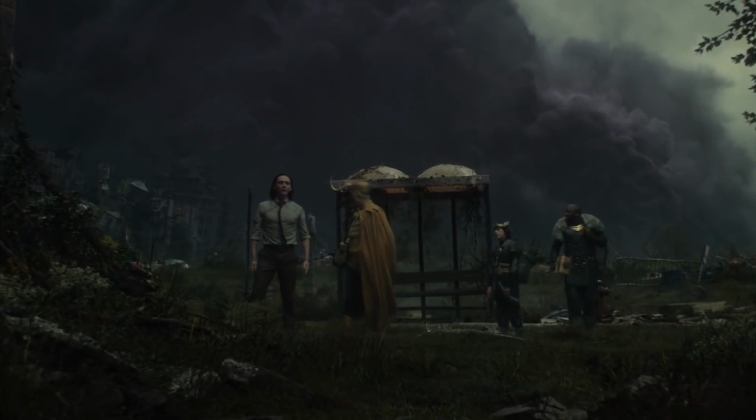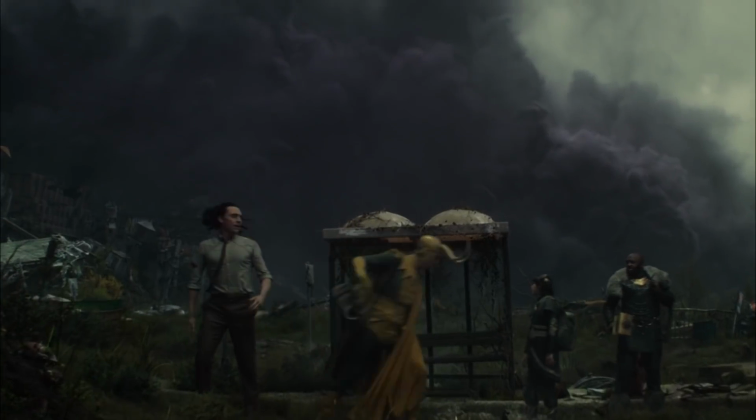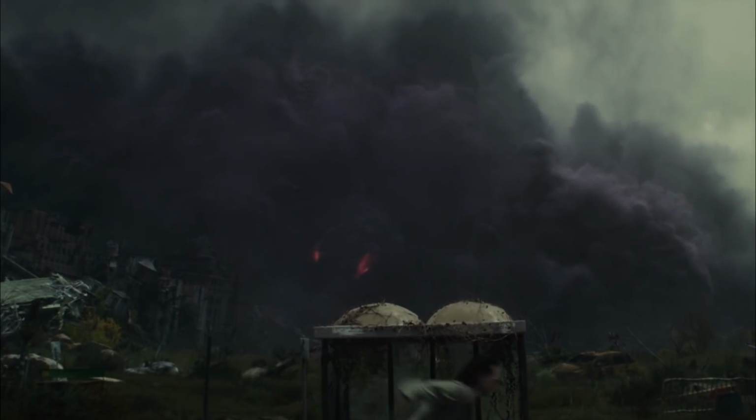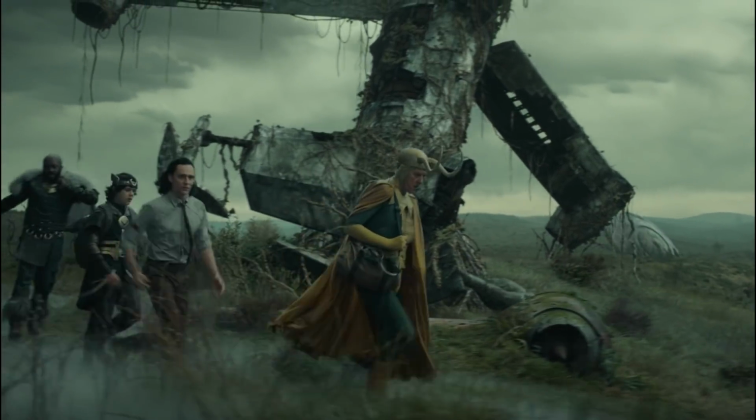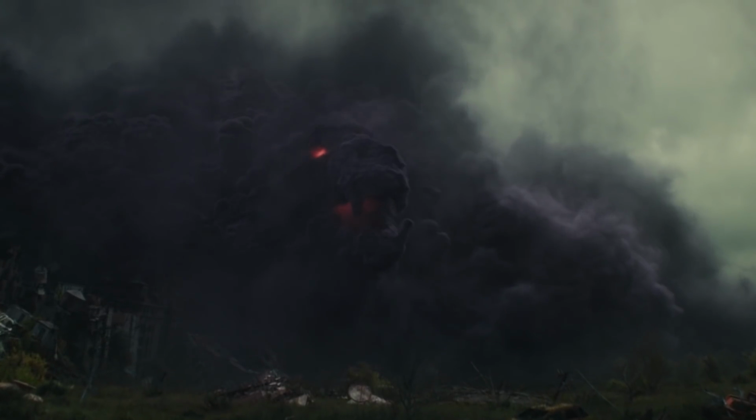The other Loki variants, Classic Loki, Kid Loki, Boastful Loki, and even Alligator Loki, come across Loki L1130 and ask him to follow them. They proceed to the shelter to escape from Alligator.